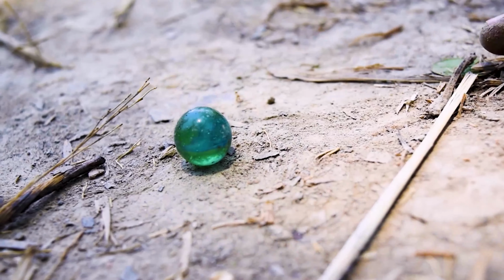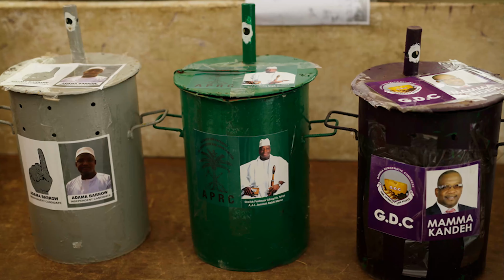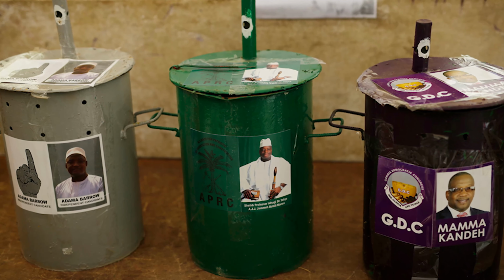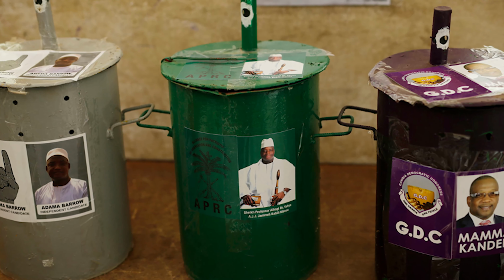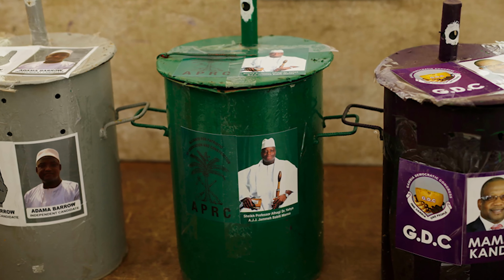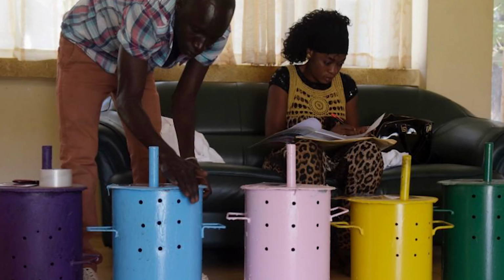So the way elections are done in Gambia is using marbles. The way it works is that each candidate has a drum assigned for them. The drums are colored differently to represent the different candidates, and on each drum the picture of the candidate is also placed on it, just so that the voters know who they are voting for. And then to vote, each voter places a marble inside the drum of the candidate that they are voting for, and a bell goes off inside the drum to signify that someone has just voted, and also to avoid people voting more than once.